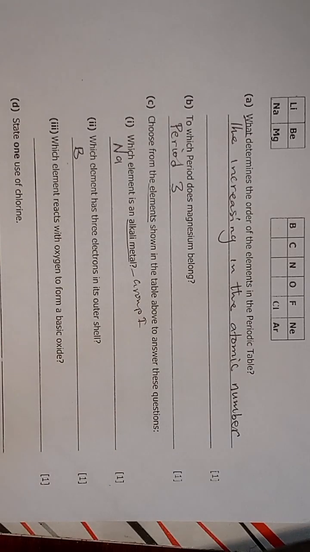Which element reacts with oxygen to form a basic oxide? So you should understand what a basic oxide is. So a basic oxide is simply the metallic oxide that reacts with an acid to form salt and water. So that is what we call the basic oxide.